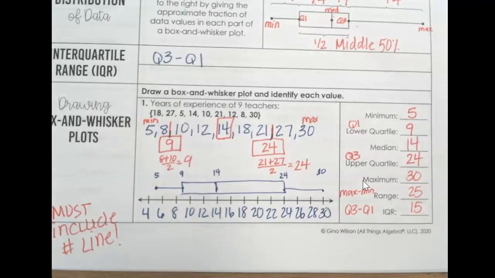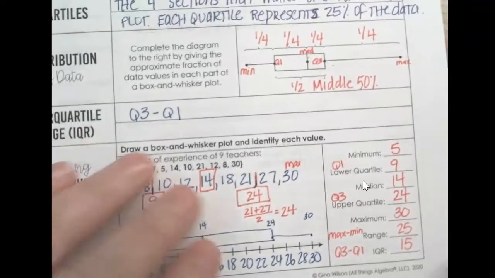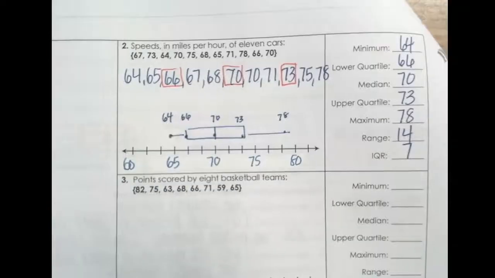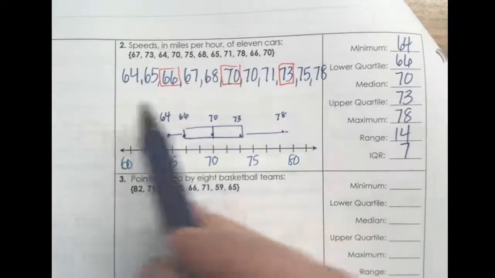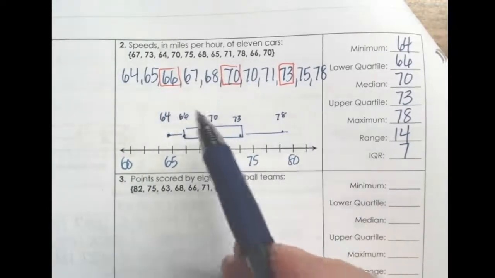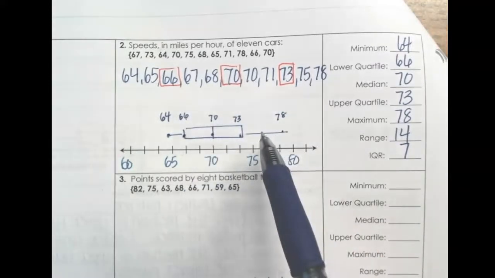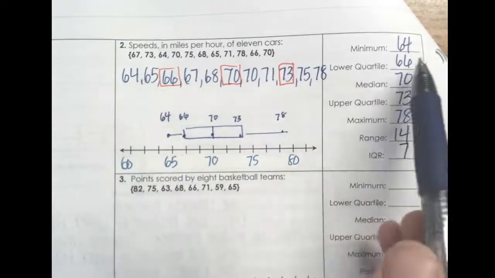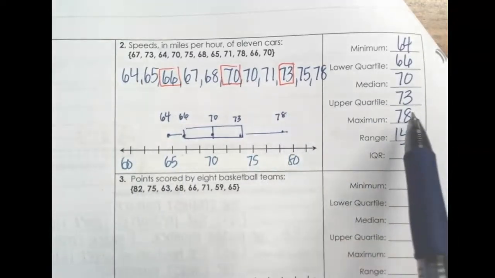All right, so let's have you try one. Go ahead and try number 2. Flip this over and come back and check when you're done. All right, so let's take a look. I put my numbers in order. This one was nice because they all ended up being odd in each section. So I have my minimum 64, my maximum 78.